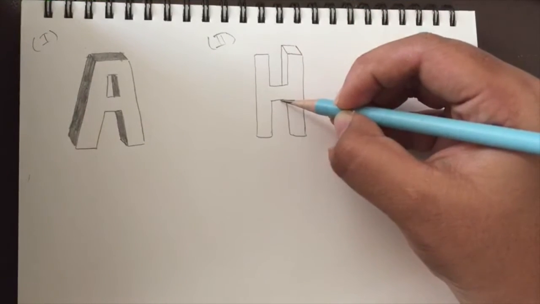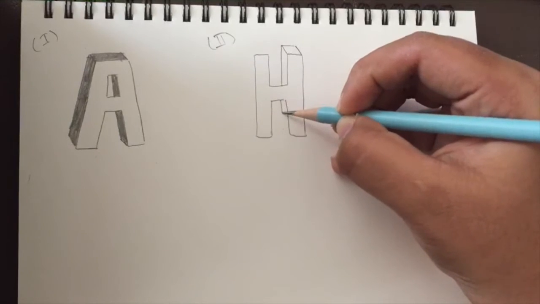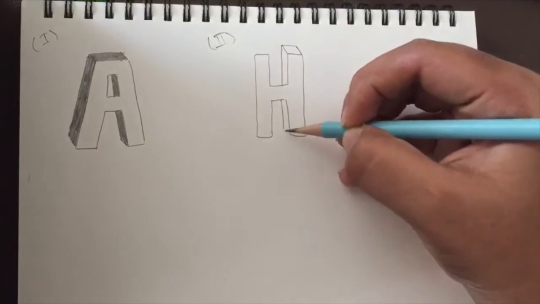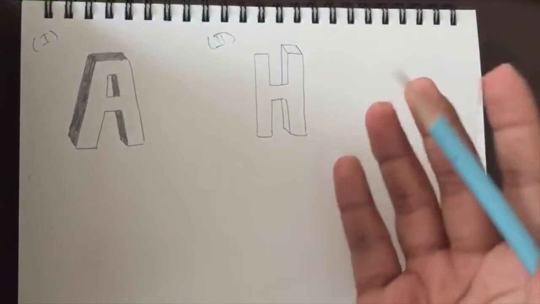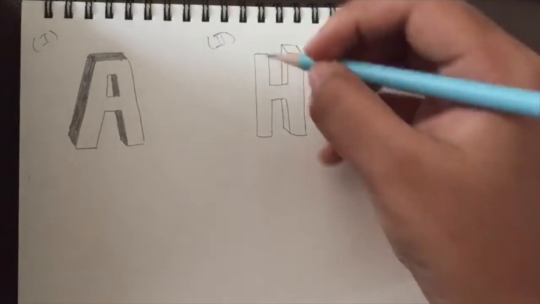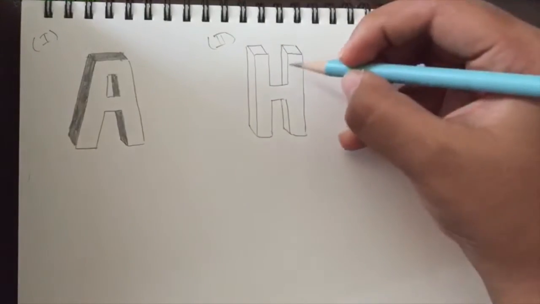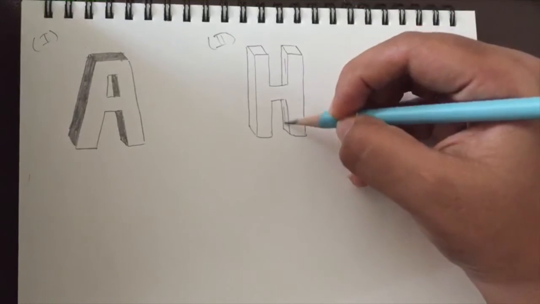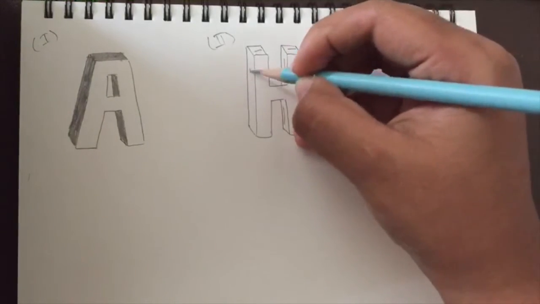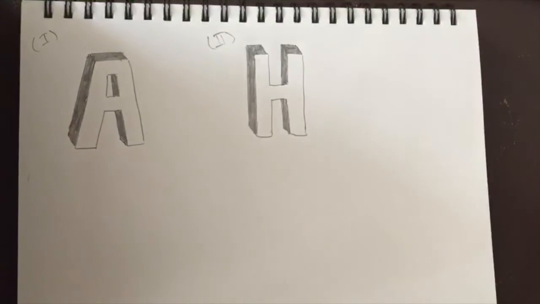The same way till here. Now from here till here. So we'll be doing the same thing for the left hand side. After this, we have to shade this part, this, this and this. So now our letter H is complete.